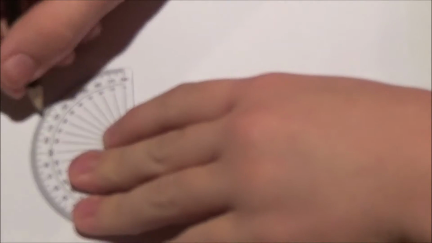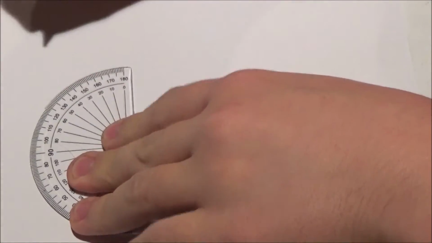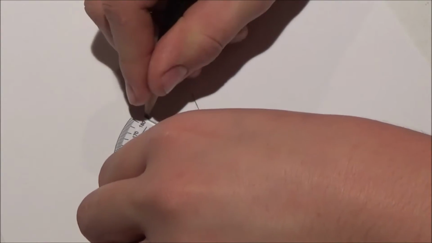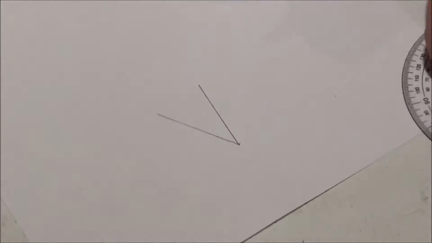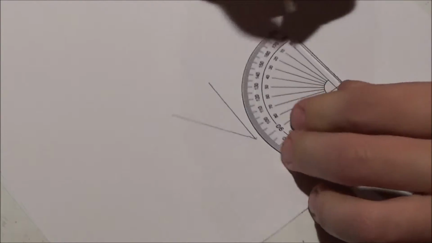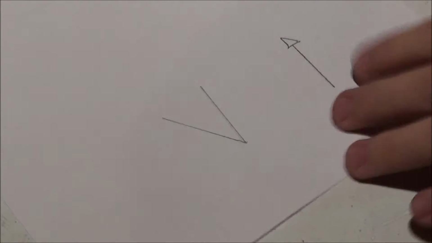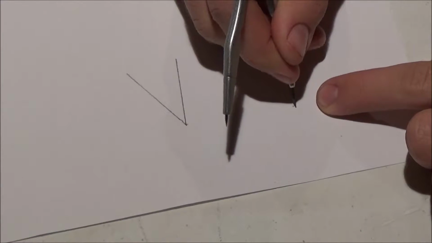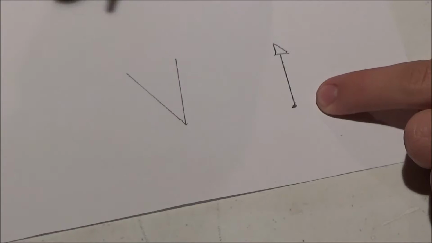Okay, so we're going to be duplicating angles today. So I'm going to draw an angle. Okay, there's our angle. First we're going to need a ray. So we're going to first need to draw a ray right there. And we'll need a little point to do it.